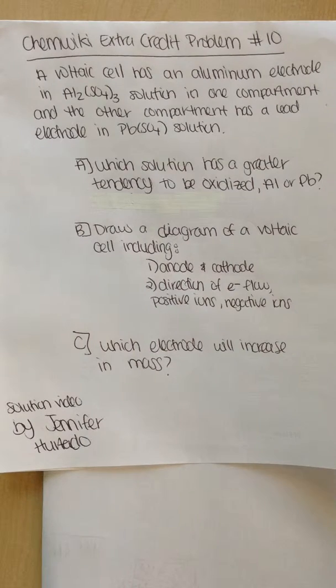So this is problem number 10 from Wiki Extra Credit Problems. The problem is a voltaic cell has an aluminum electrode and aluminum sulfate solution in one compartment, and the other compartment has a lead electrode and lead sulfate solution. And what we're looking for is which solution has a greater tendency to oxidize, aluminum or lead, and draw a diagram of a voltaic cell, and which electrode will increase in mass.